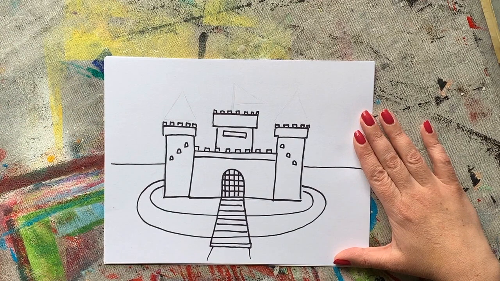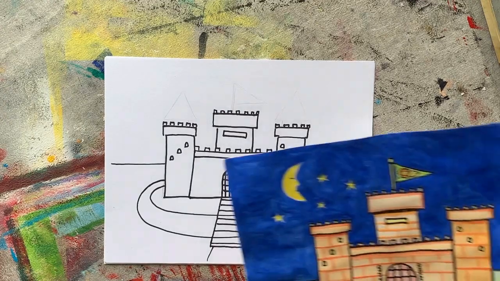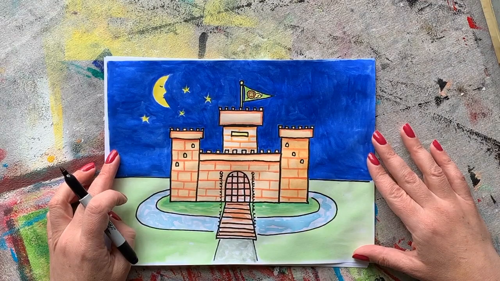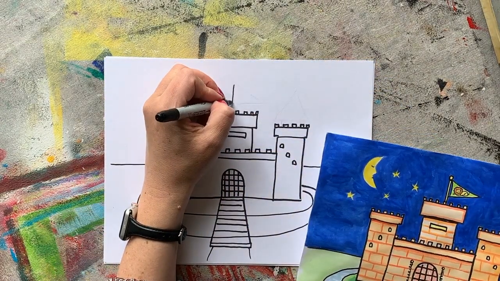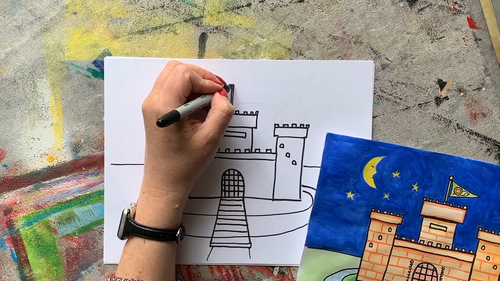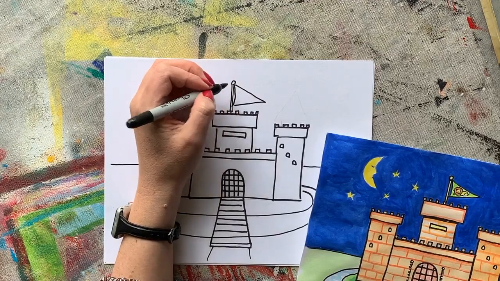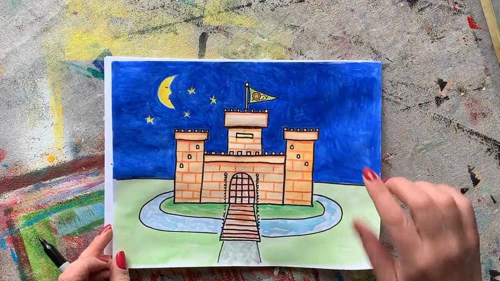This is the basic castle, and now it's going to be up to you to see where you take it from there. You can just leave it that shape and start adding some color. I decided this one was going to be nighttime. Oh, I also wanted to add a flag at the top of my castle. So the flag in my example has a little lion on it. You can decorate your flag any way you want. The flag would represent whoever's living in the castle. So mine had a little lion.